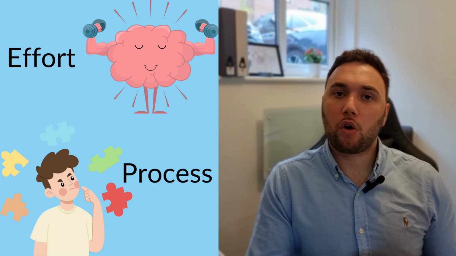Intrinsic cognitive load is the inherent complexity of the information that is being delivered. So the concepts within the idea that you're trying to teach. The more complex they are, the more effort is required for the learner to process that information. So this is where it might be really important to chunk it down.